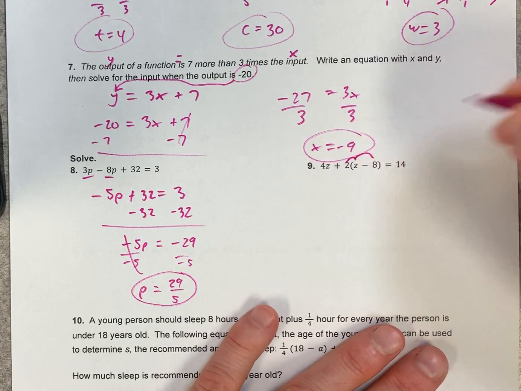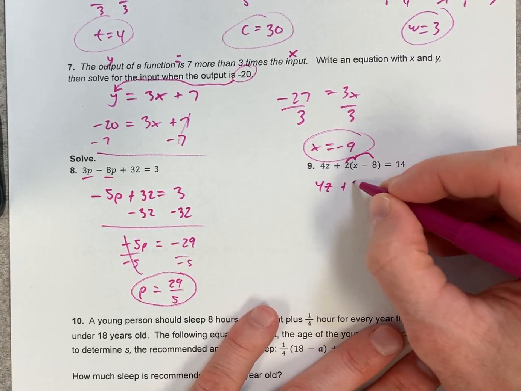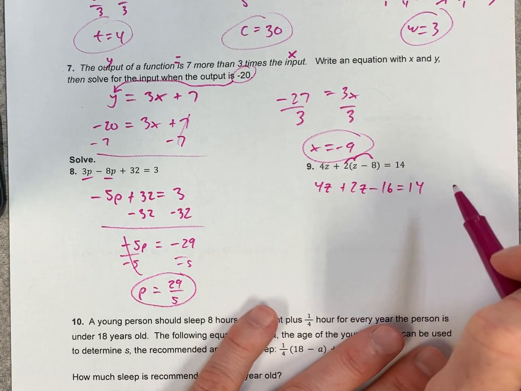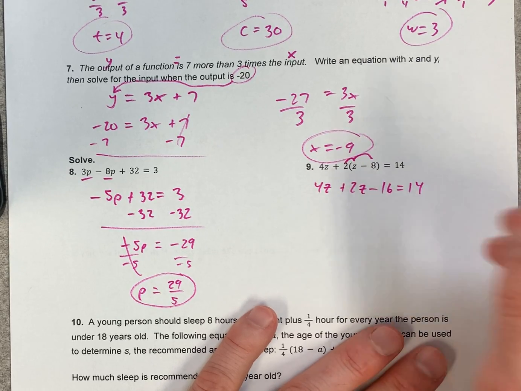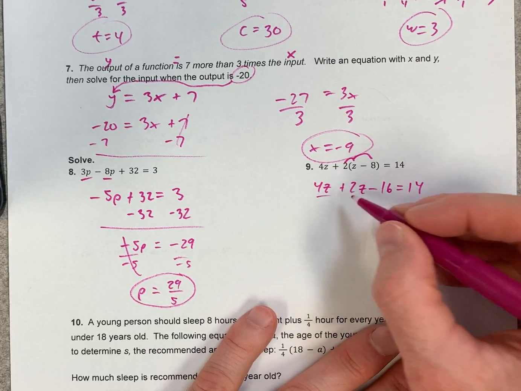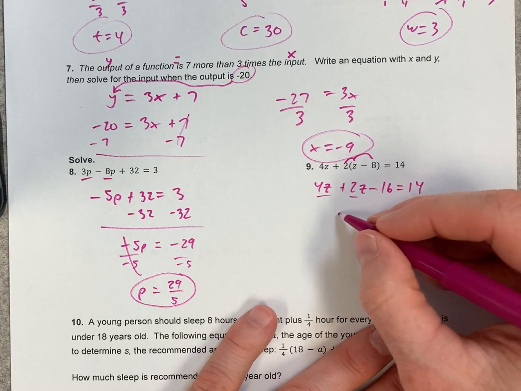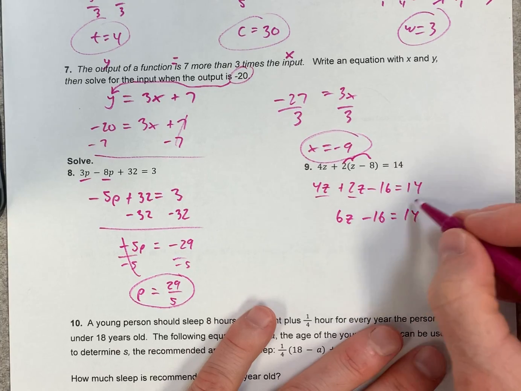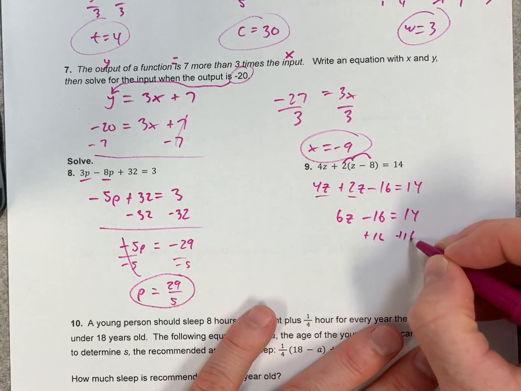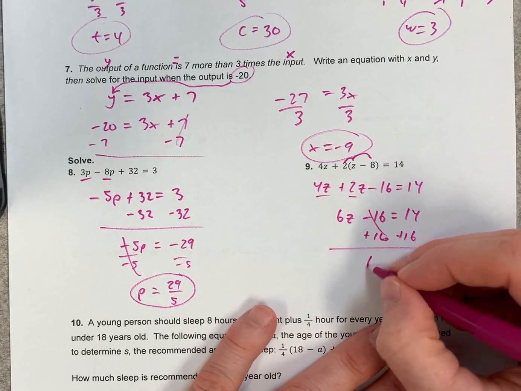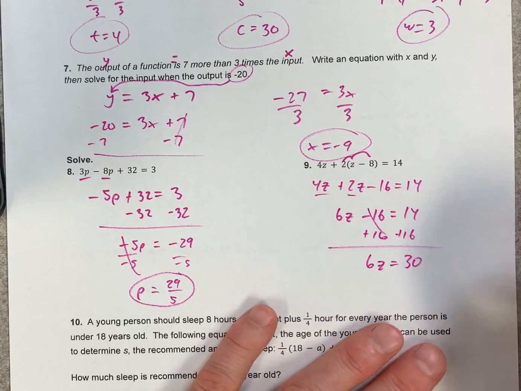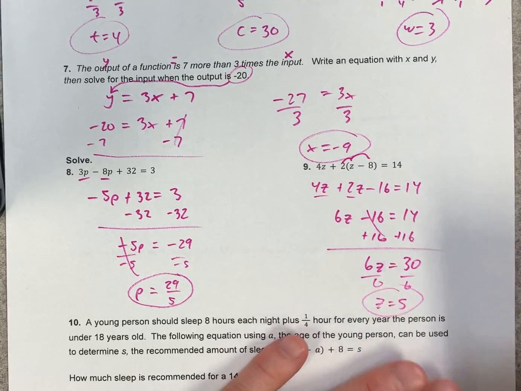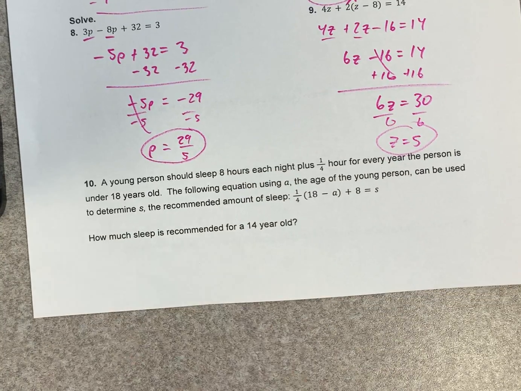So I need to start by distributing that 2. I'm going to get 4z plus 2z minus 16 equals 14. Don't worry about the 16 yet. Yes, we're going to get rid of that in a second. I guess we could do it in one step, but the step right now is combining those like terms. 4z plus 2z. Then, if you wanted to, you could have added 16 at that step too. That's fine. 6z equals 30. Divide by 6. Z equals 5. Okay.